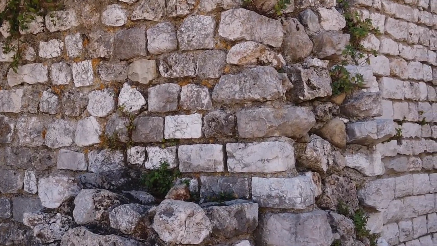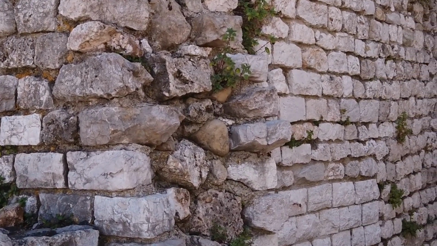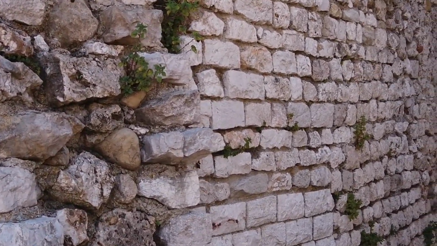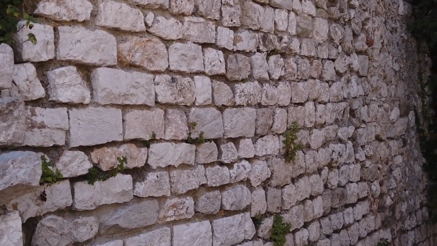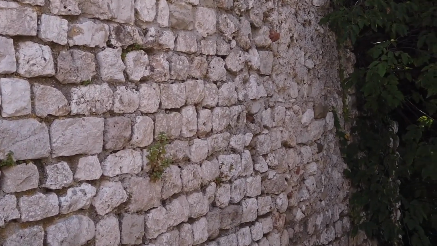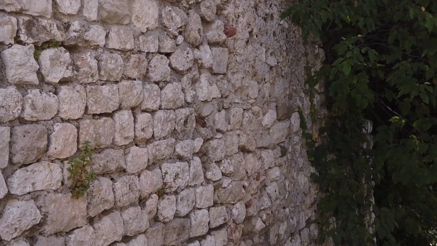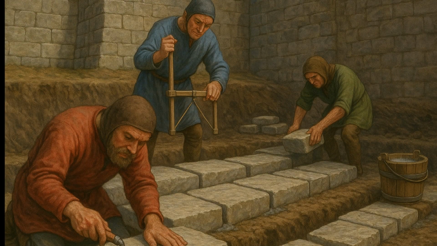Laying the first stones. The foundation stones of a castle were laid with great precision to ensure the stability and durability of the structure. Masons carefully positioned large, flat stones in trenches, ensuring each stone was level and securely placed. Mortar made from lime and sand was applied between stones to bind them together. The process emphasized attention to detail, as the foundation had to support the weight of the towering walls and structures above.